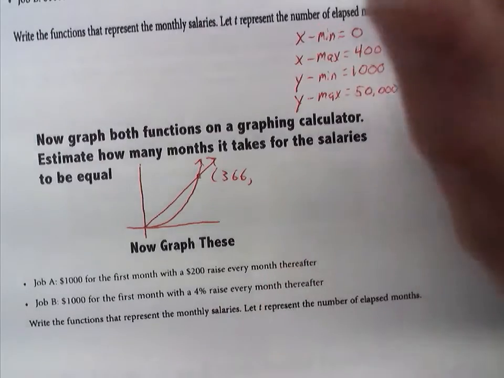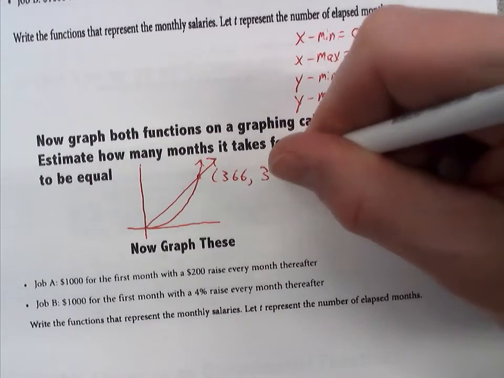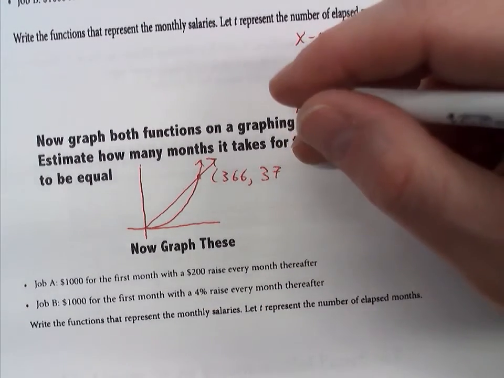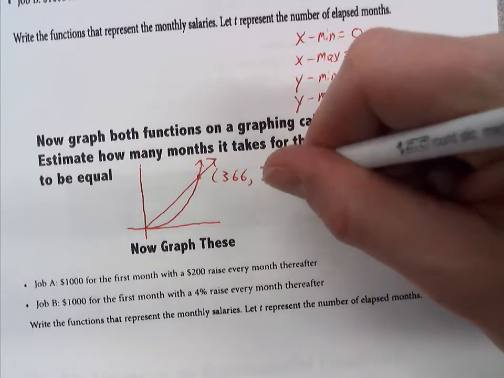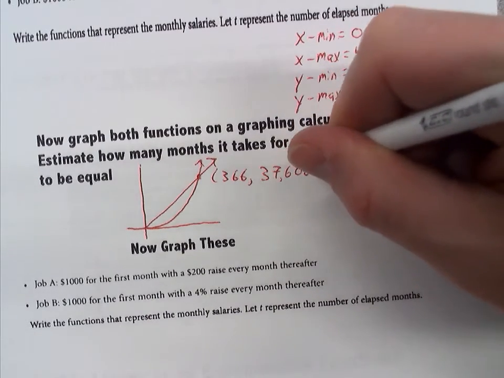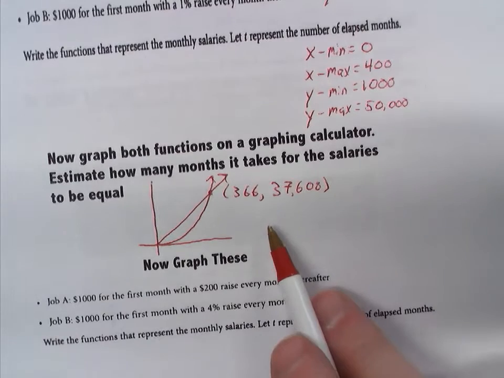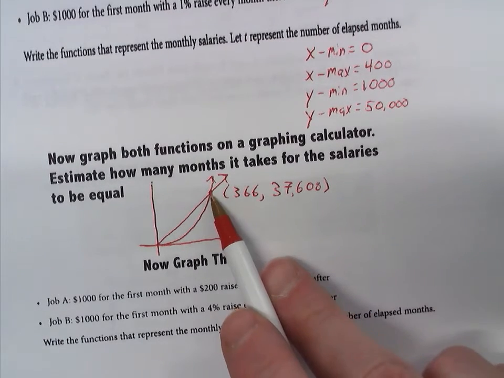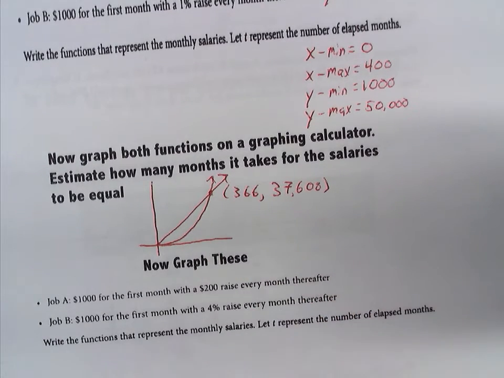We'll say about 37,000. I don't know. Let's just call it 37,600 for right now. And so that would be the salary at which those two meet if we're estimating that.